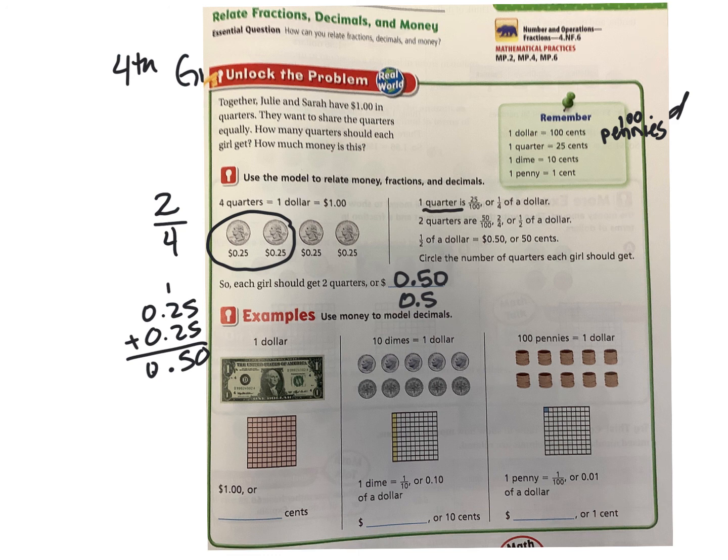1 quarter is 25 out of 100, which is 1/4, is what they're saying over here. 25 cents out of 100 cents. Well, 25 divides into both of these numbers equally. And if you didn't see that right away, that's okay. You would notice that 5 divides into them, and you'd still get there. I'll show you how. Divide by 5 to both. Remember, whatever we do to the numerator, we do to the denominator too. 25 divided by 5 is 5. 100 divided by 5 is 20.